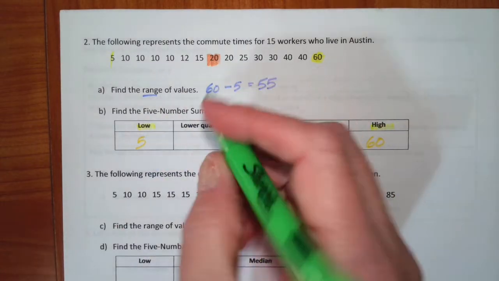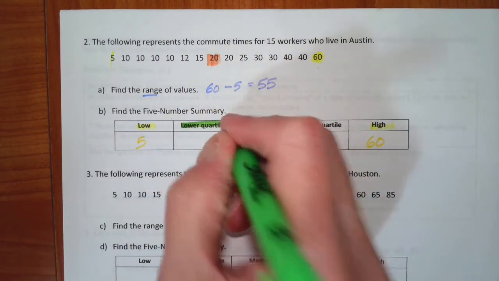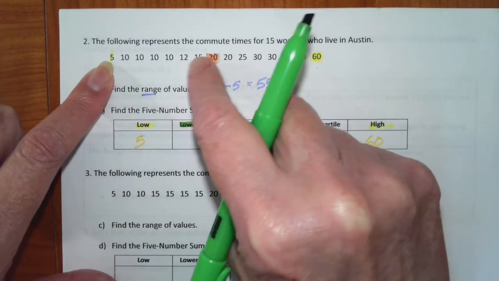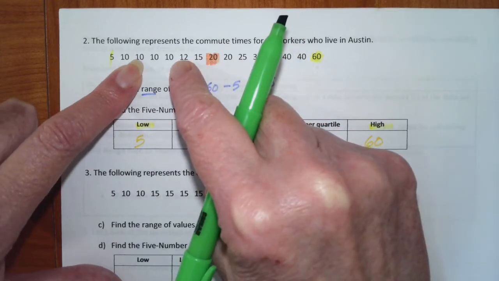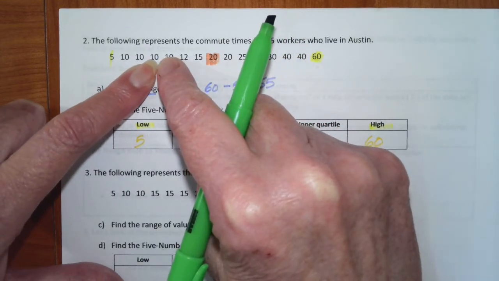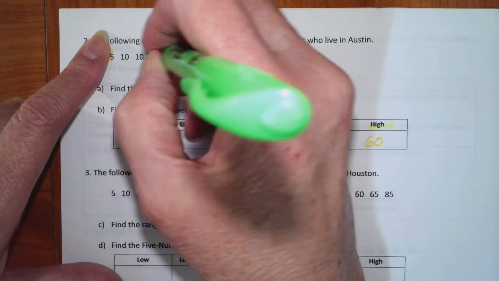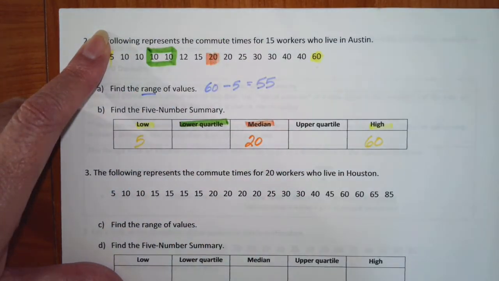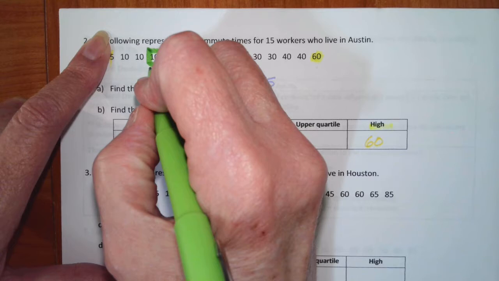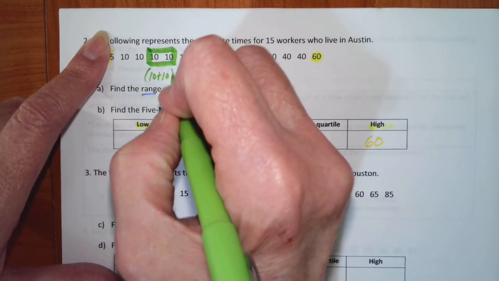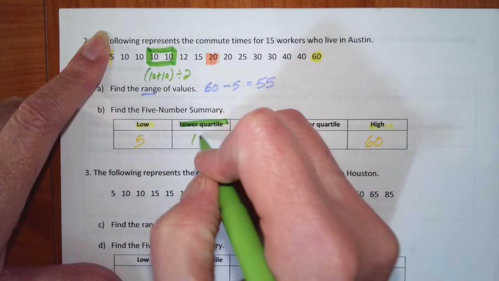Okay, so let's find our lower quartile now, which is the median. If I start here and start counting in, I'm going to have to take the average of these two. Of course, the average of 10 plus 10 divided by 2 is just 10.